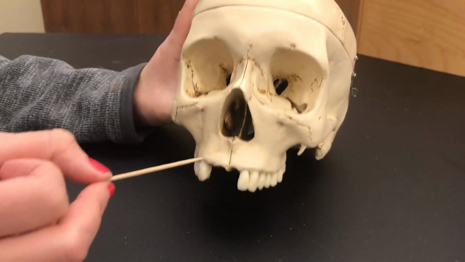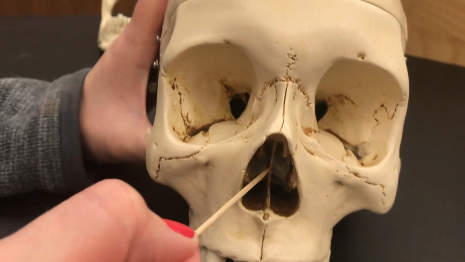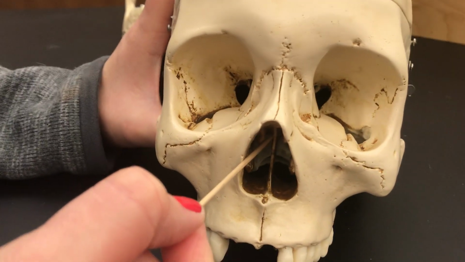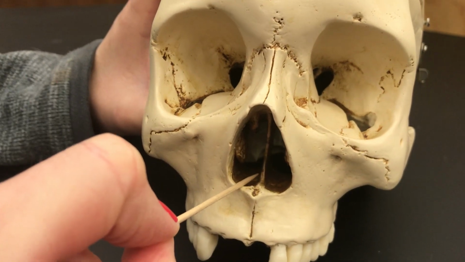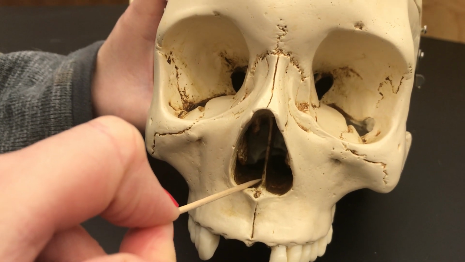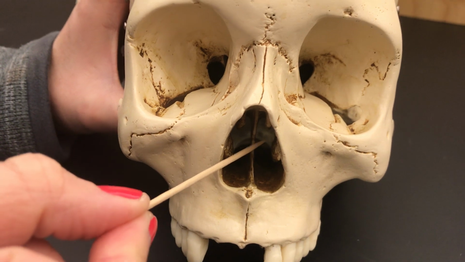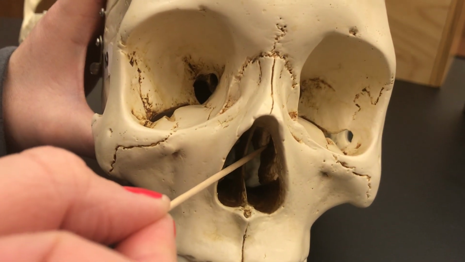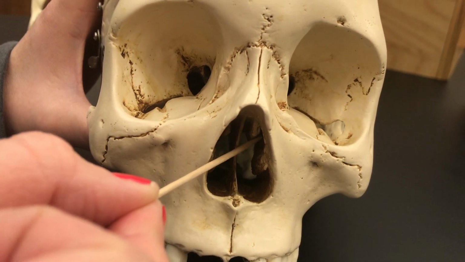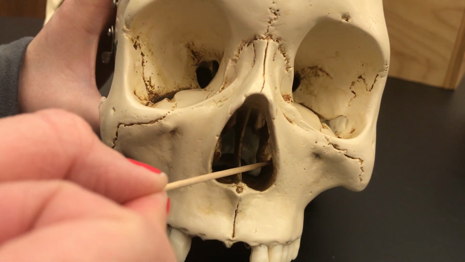Within the nasal cavity, you have the perpendicular plate. Then down here you have the vomer, and they articulate together to form part of the nasal septum. On the sides you have the middle nasal concha, inferior nasal concha.